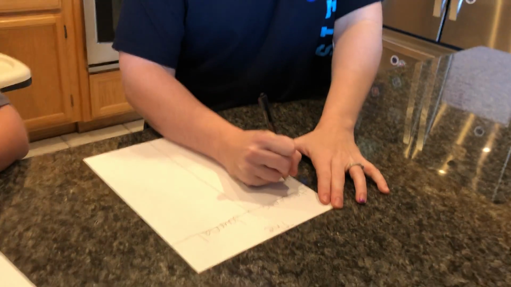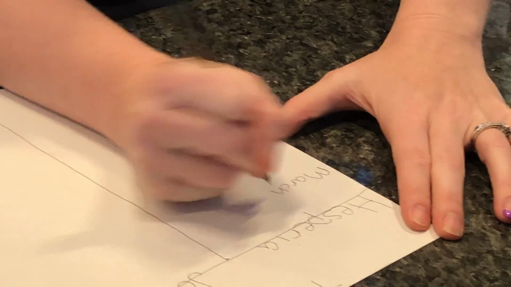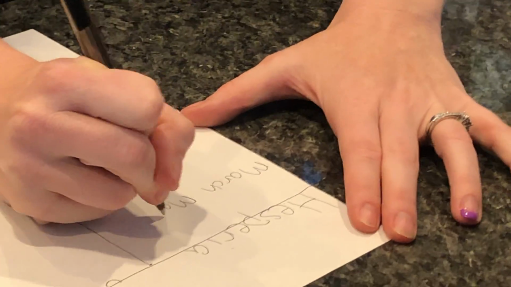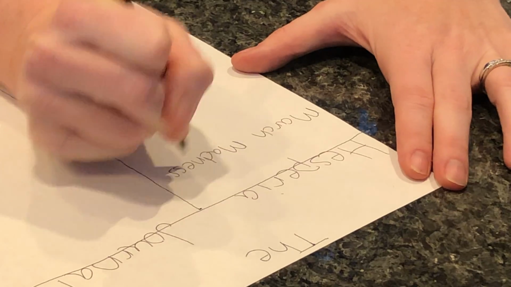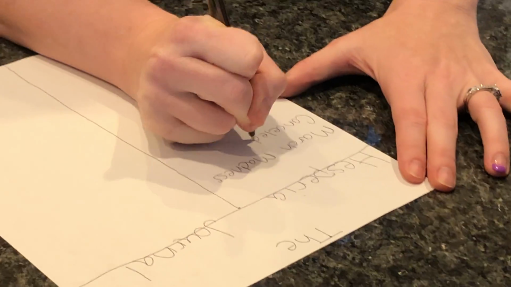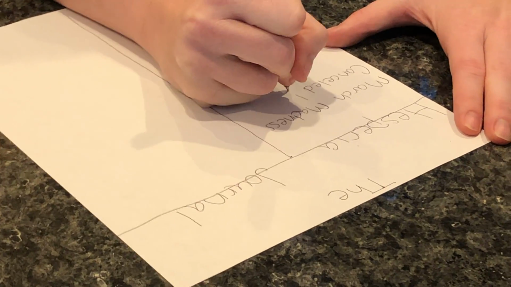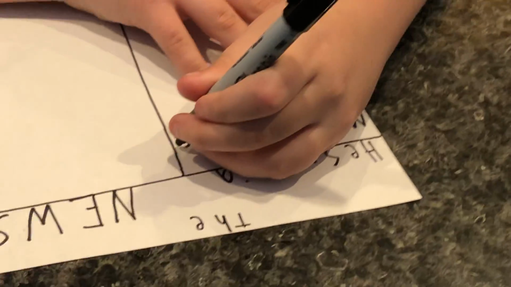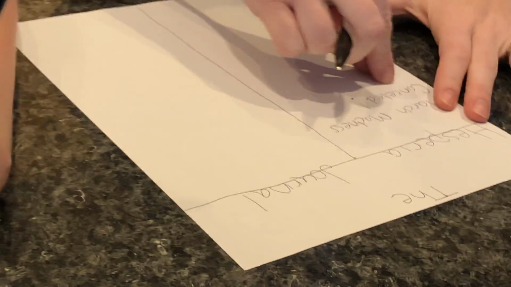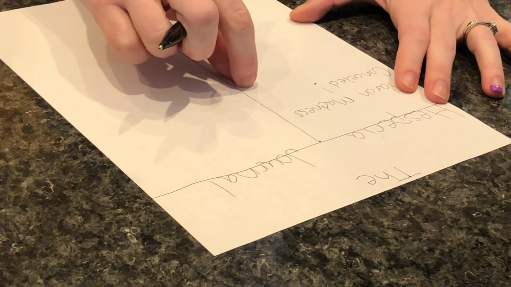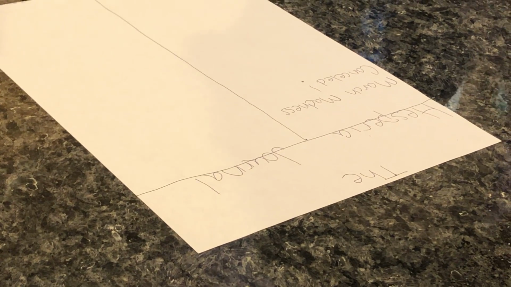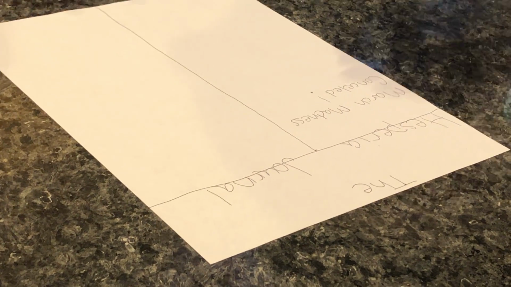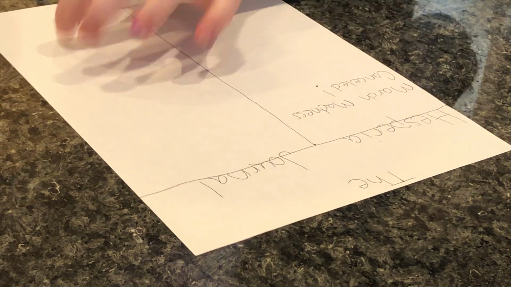I'm going to put as my first one, March Madness canceled. I'm going to use an exclamation mark because this is big news. And then if you want, you could write a little 2 or 3 sentences right here to describe anything about March Madness being canceled. I'm just going to do the headlines.